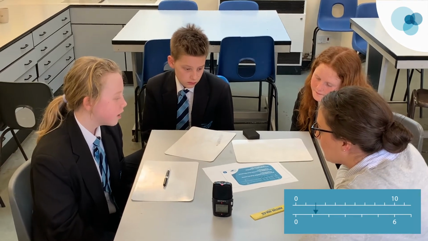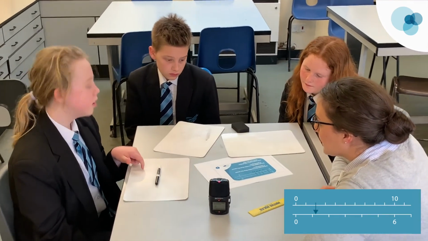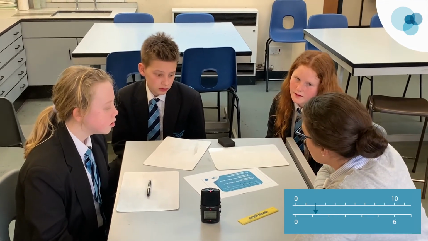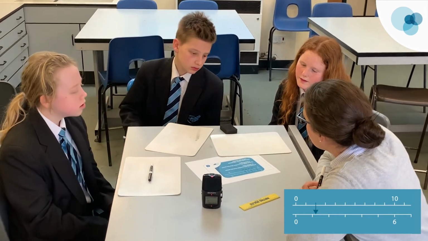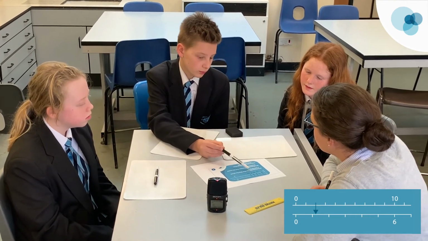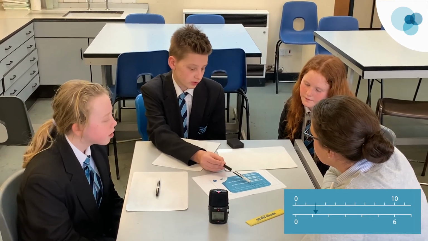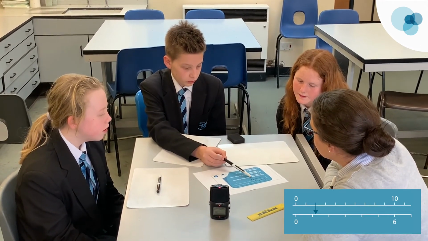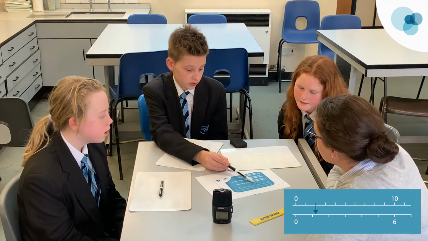They all go up in 0.6, don't they? Okay, explain a bit more about that, please. So 1.2, then you go up to 1.8, which is add on 0.6, and then 1.8 plus another 0.6 is 2.4, and then add another 0.6, and that's 3.0.